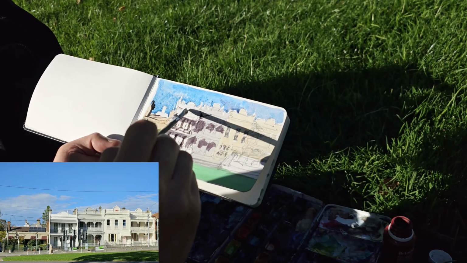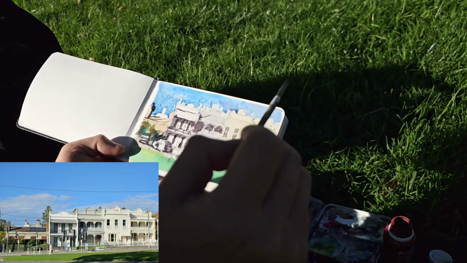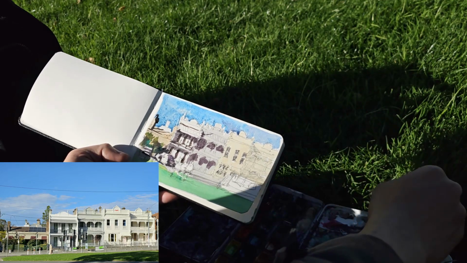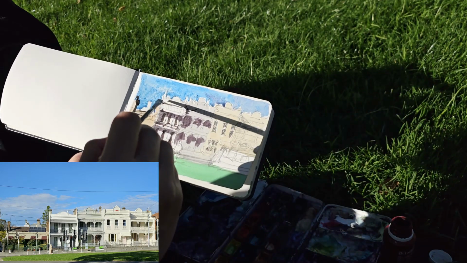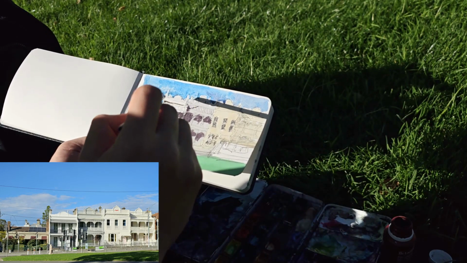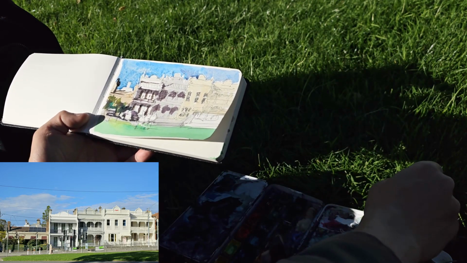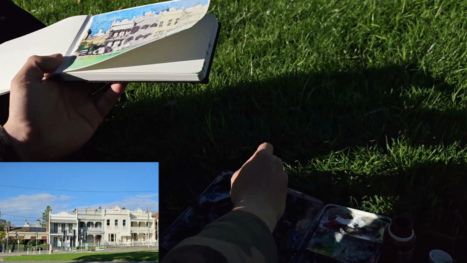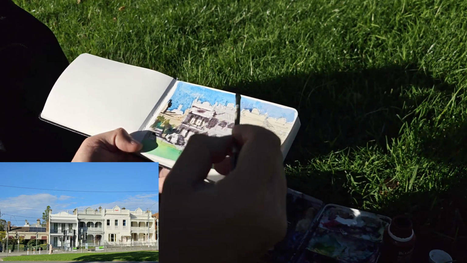You also notice in the top of the building you might get little bits and pieces of detail as well. Just trying to put in perhaps some dry brush strokes, and especially now I've realized there is a little bit of colour in the roof here.